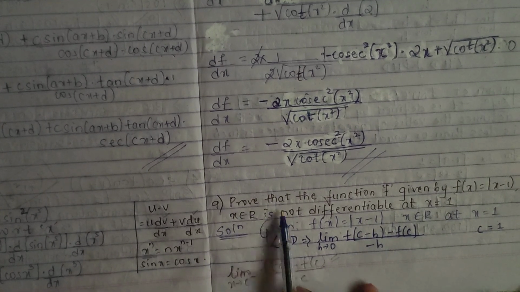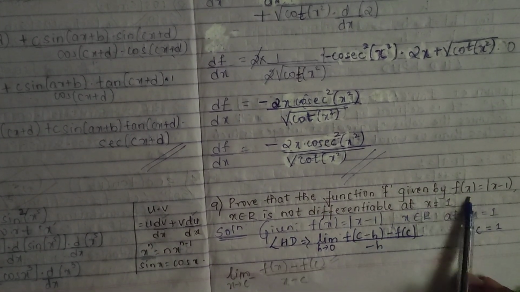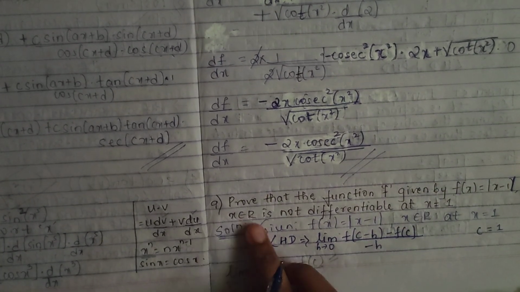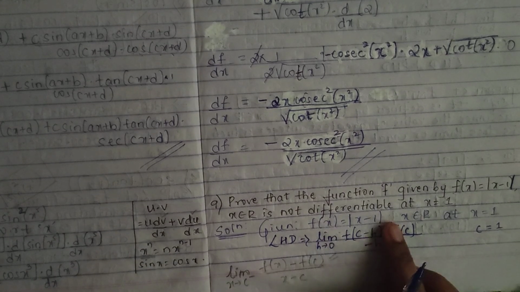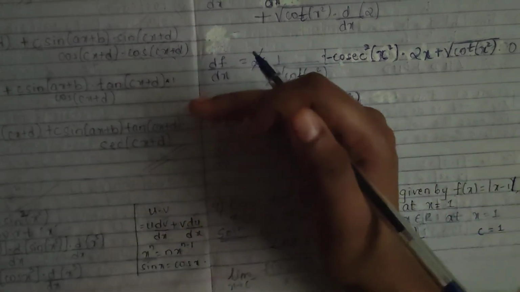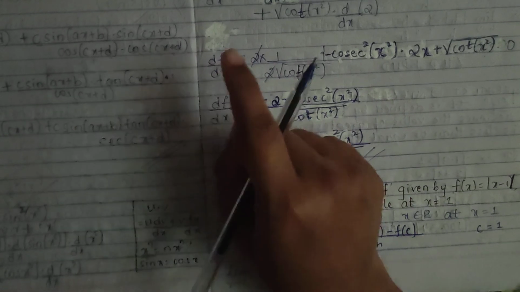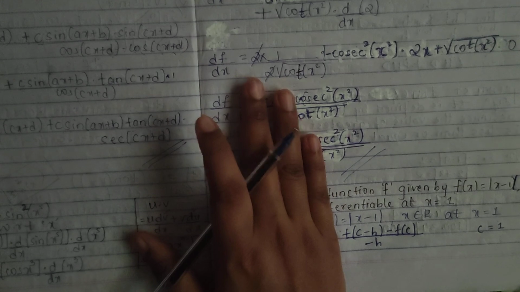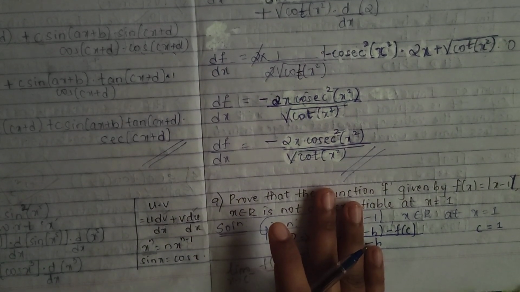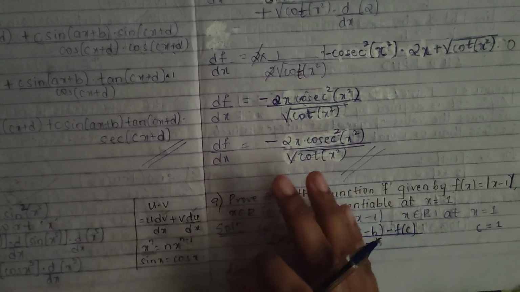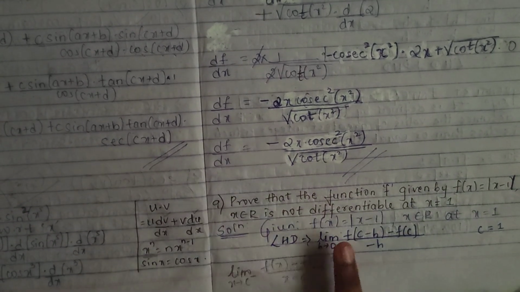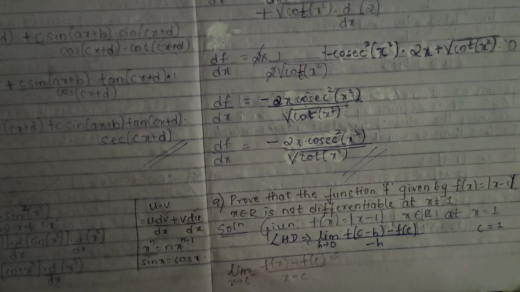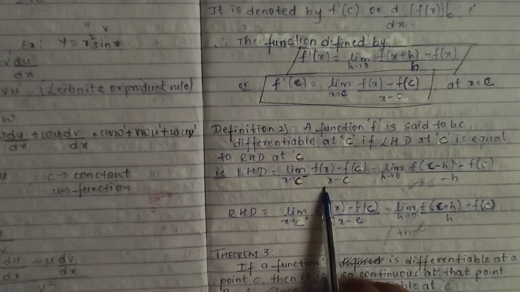What is the question? Prove that the function f given by f of x is equal to mod x minus 1 for all x belongs to R is not differentiable at x is equal to 1. As you have done in your continuity part, where you had to check whether the function is continuous or not by applying limits, in the differentiable part also it is the same. You go for LHL, RHL and find. So, to check whether it is differentiable or not, I have given you a definition. I hope you all remember this definition.